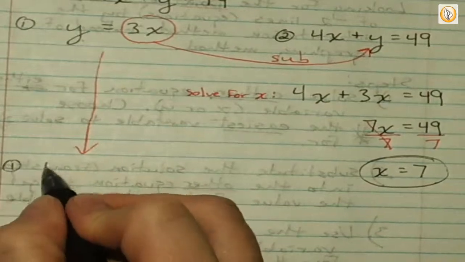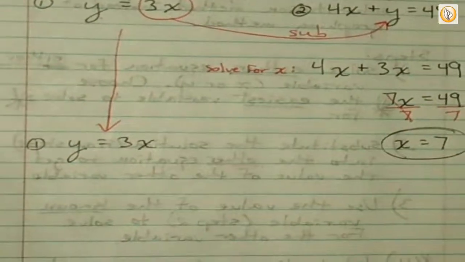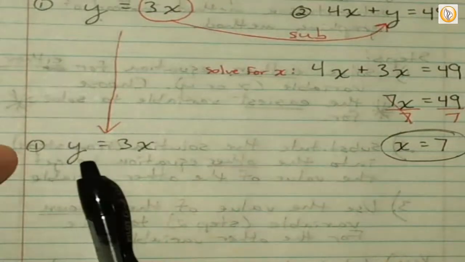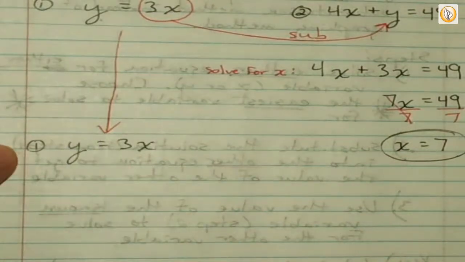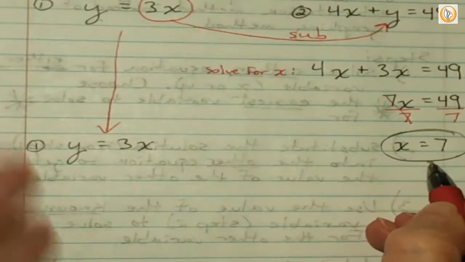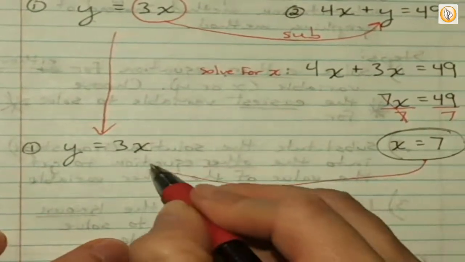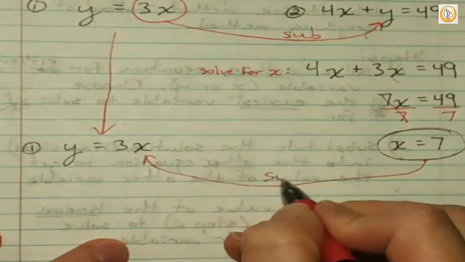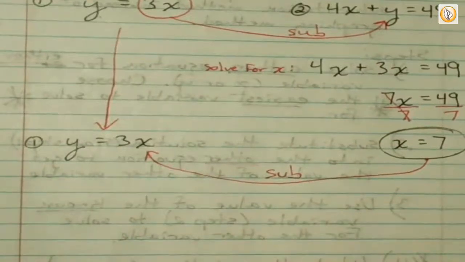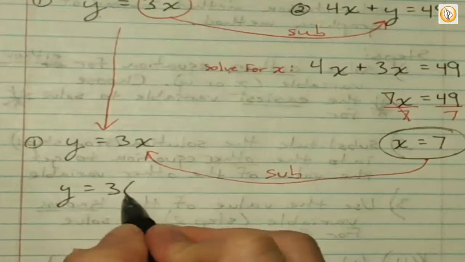I'm going to rewrite it. Y equals 3x. See what I did there? I'm just bringing it down. So now the next step is to substitute x equals 7. I'm going to substitute in that x, just like we did in step 1. So now I have y equals 3 times 7.